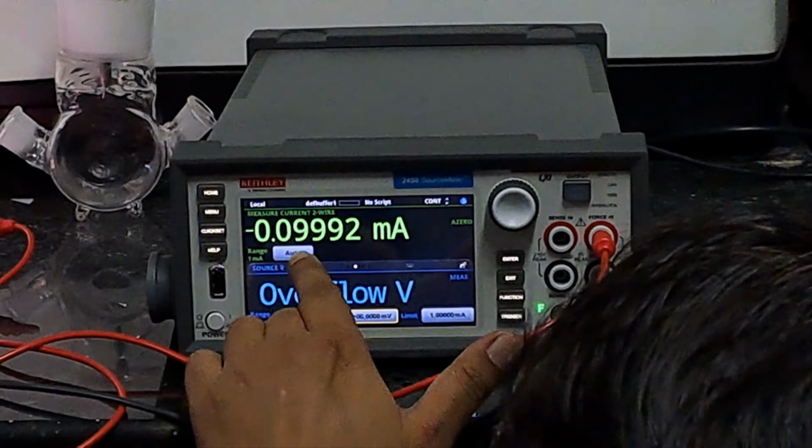And this trigger I have made in the continuous mode.